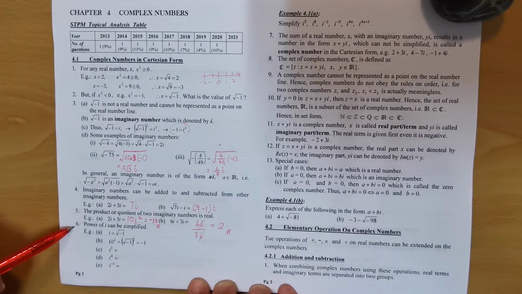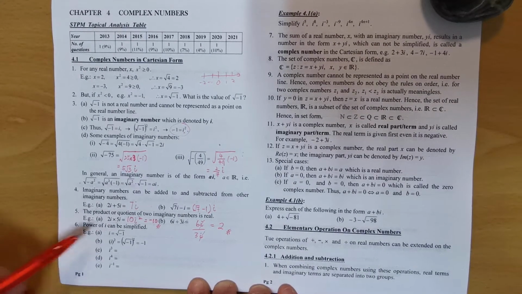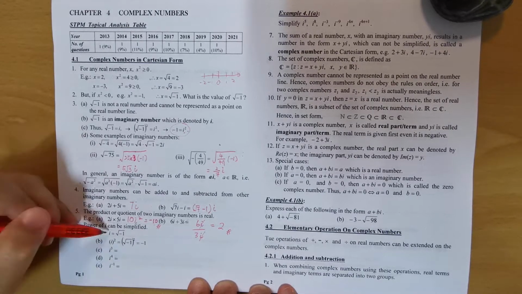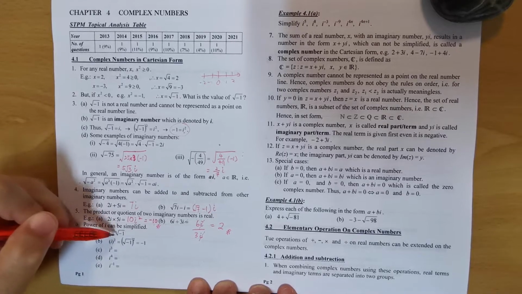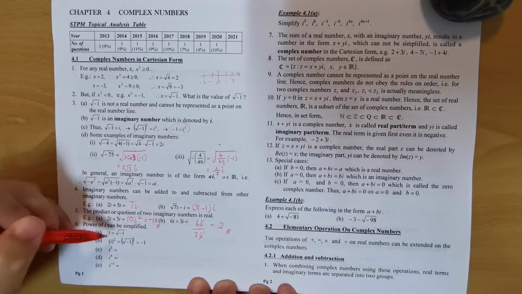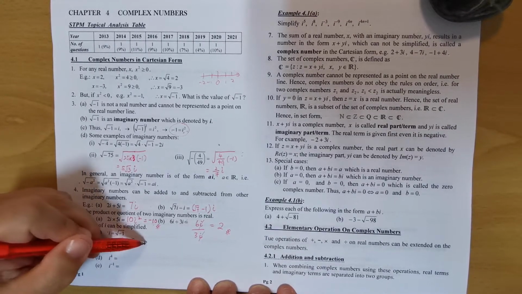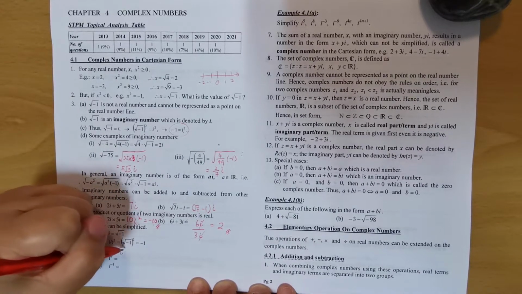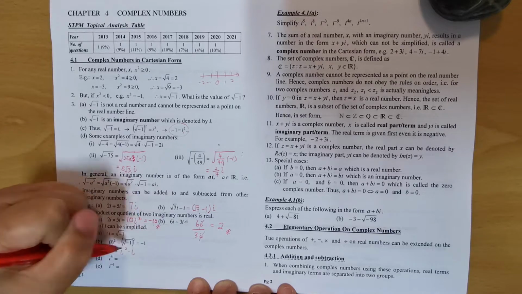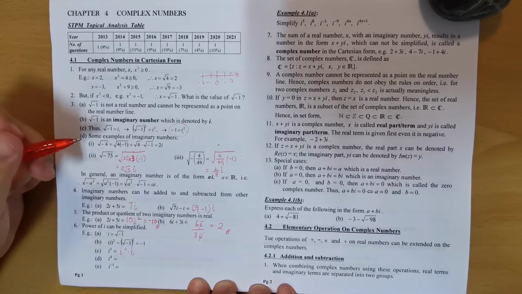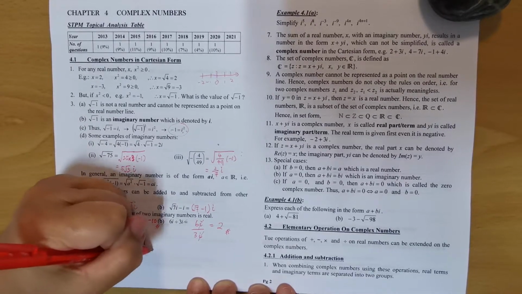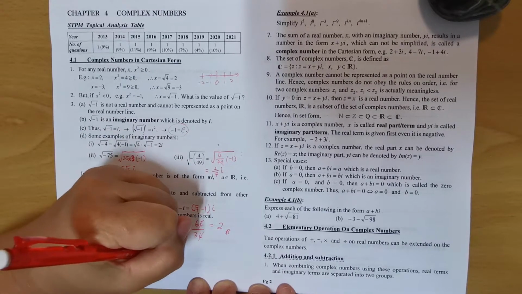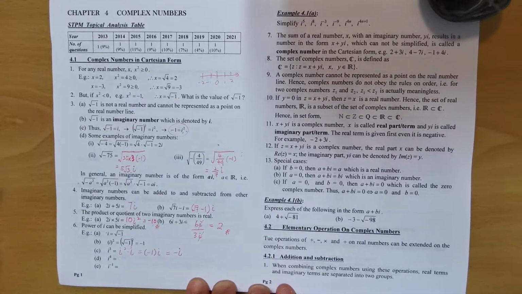Alright, so number 6, we will see the power of I. The power of I also can be simplified. So we start with I. We know that I is square root of negative 1. So I squared, when we square this one, I squared is negative 1. Okay, how about I cubed? I cubed I can write as I squared multiplied by I. And I squared is negative 1, multiplied by I. So I cubed is equal to negative I.